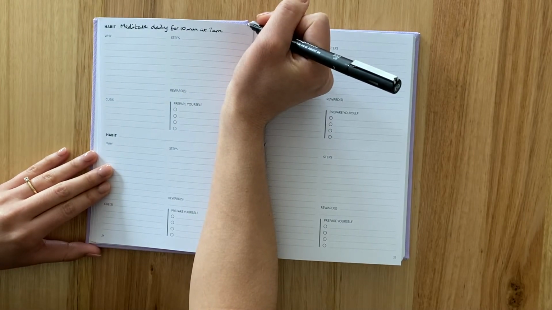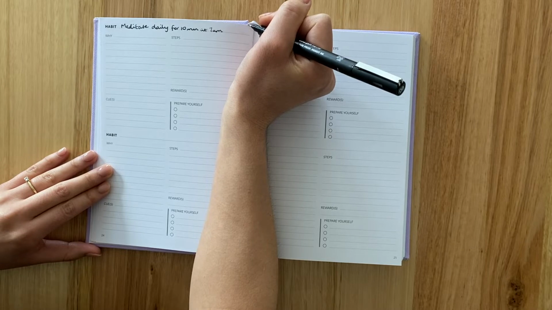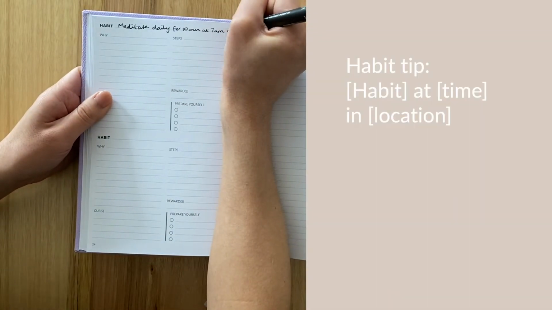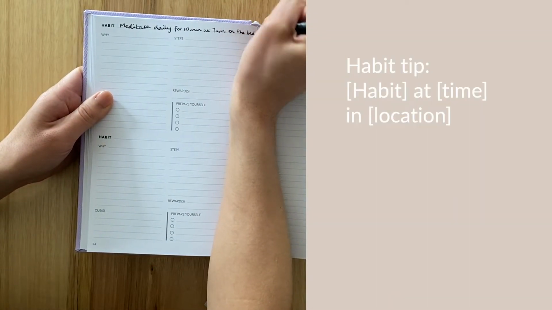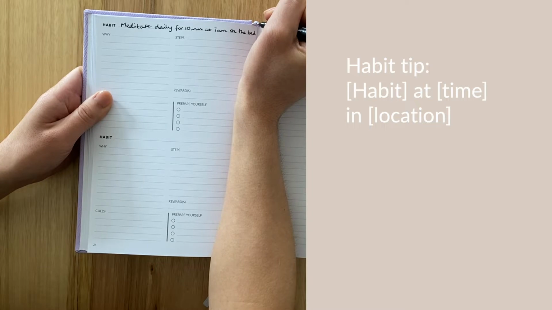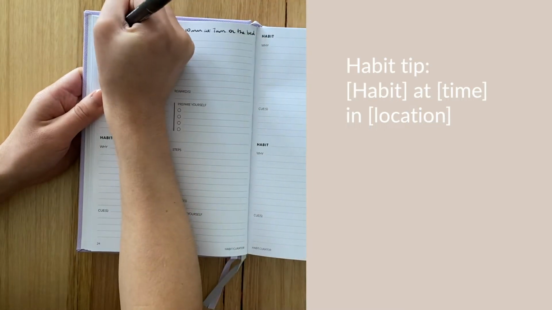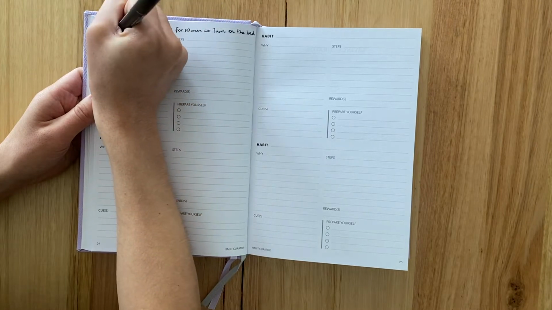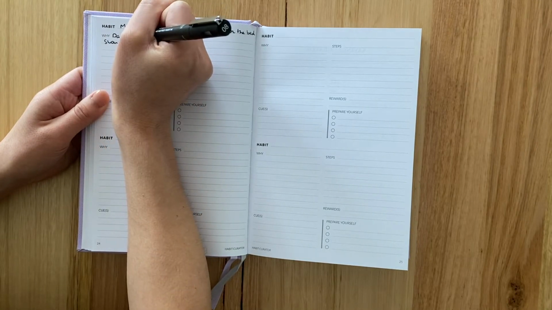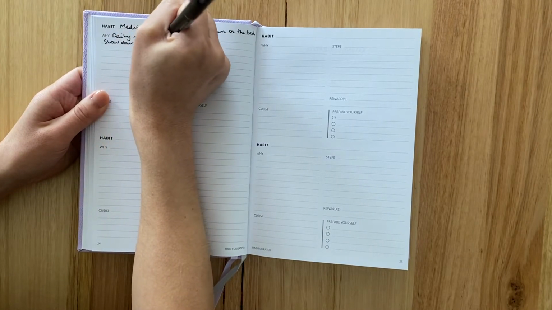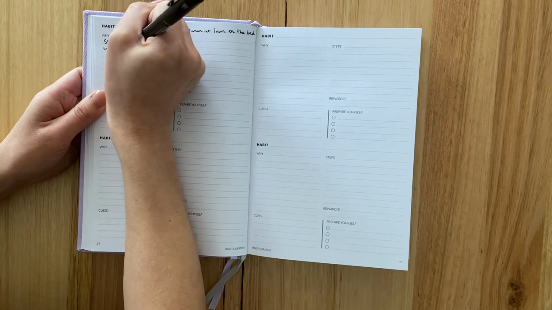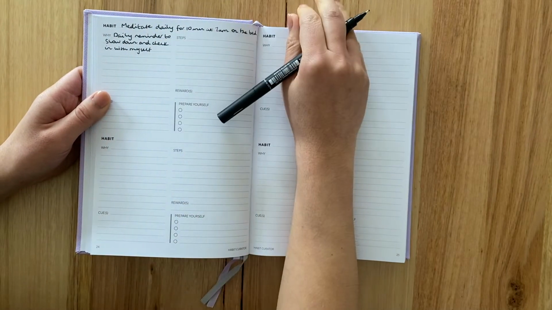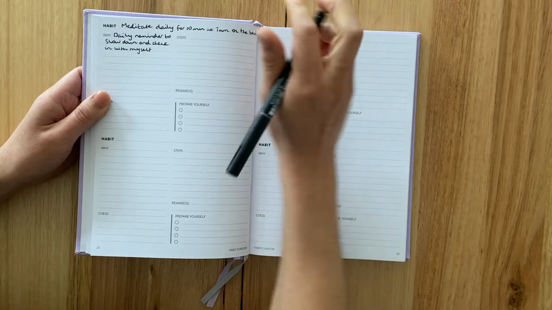One way to define your habit is to include the time of day and the location in your definition. Try using this formula. Habit, at time, in location. The idea is to make a plan for when and where you want to complete your habit. This helps alleviate decision fatigue. You don't need to figure out the details every time you want to follow through with your habit. The details are clear in your definition.